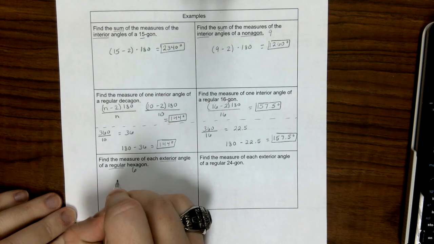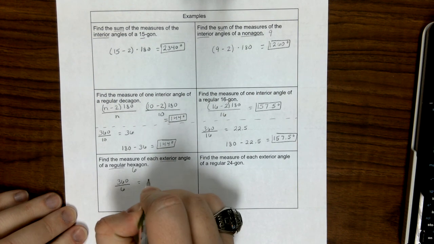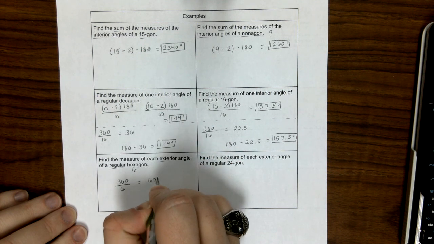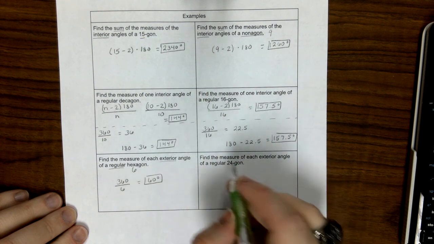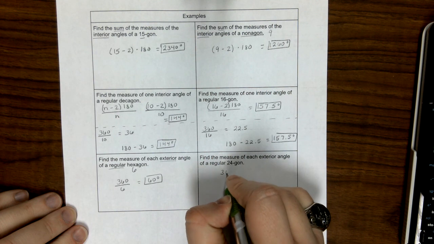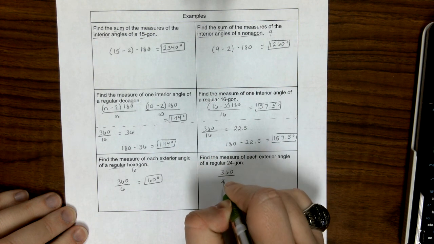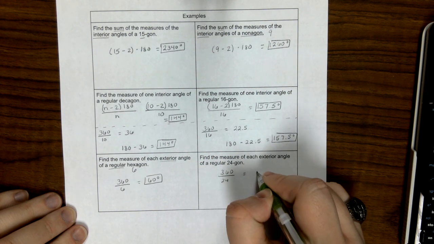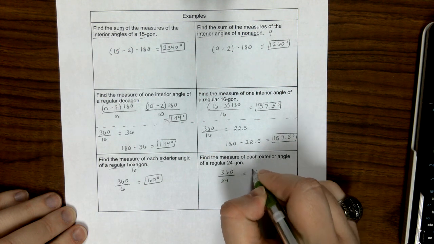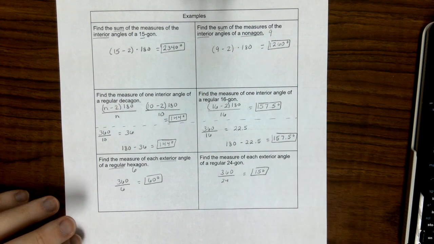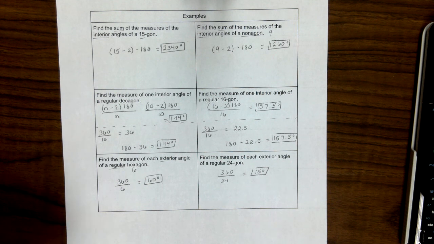Hexagon means 6 sides. So 360 divided by 6, that's going to be 60 degrees. Same thing, 360 divided by 24, that's 15 degrees. There you have it. That's all there is to it.